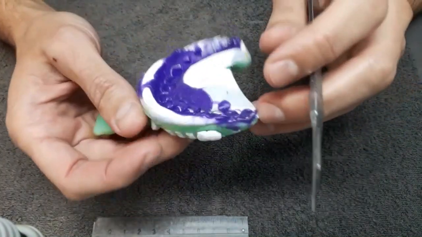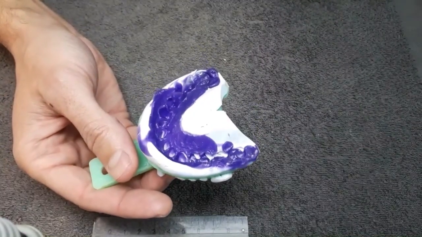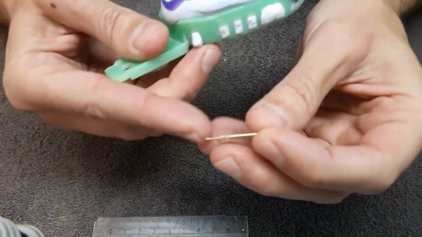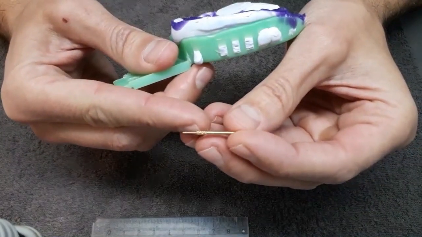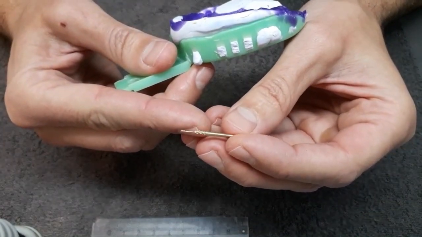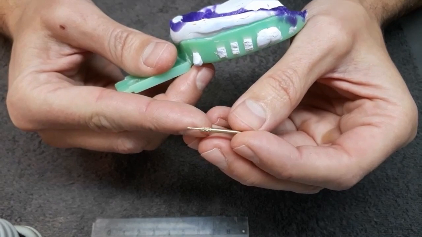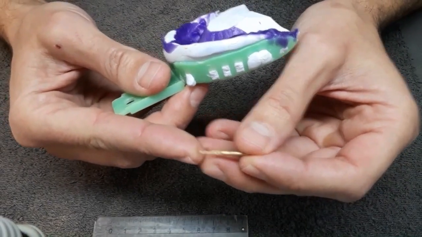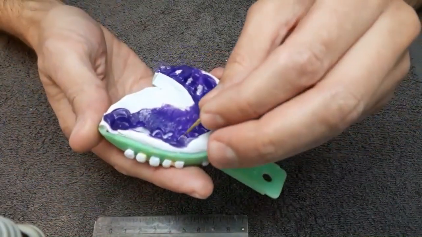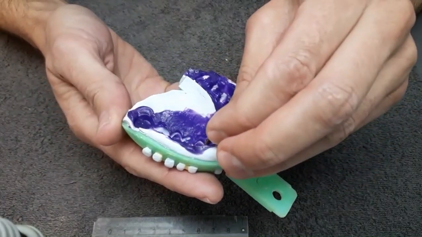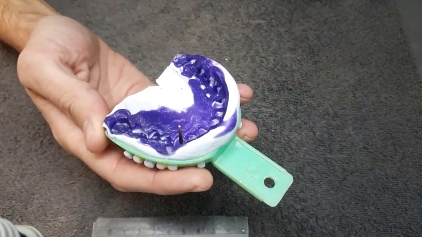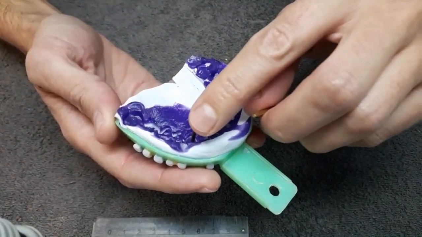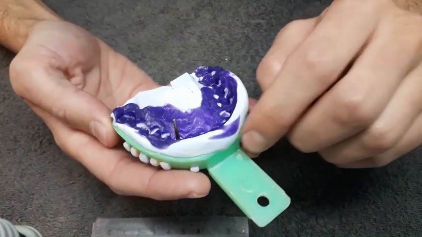So all this having been done, we choose the pin. It has a retentive part that will be included in the 4th grade plaster. We take the pin and we press it in the impression material in the very place where we will have the abutment that will have to be mobilized, the die that will have to be mobilized.